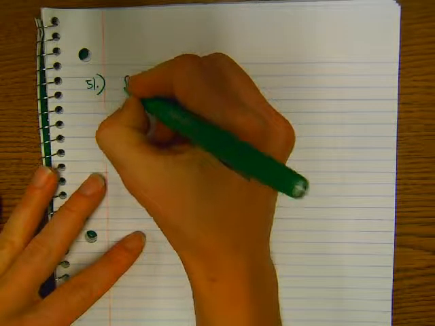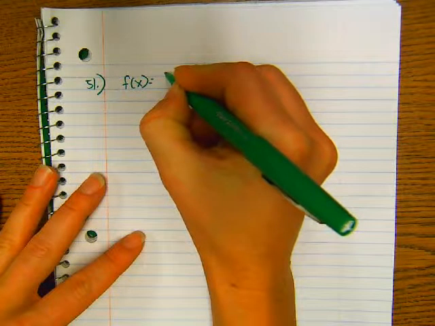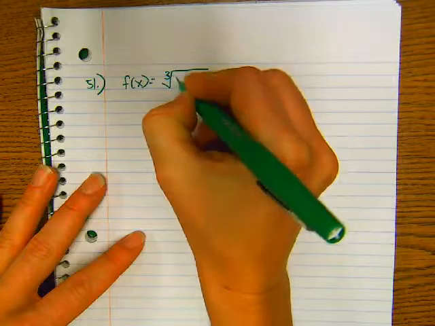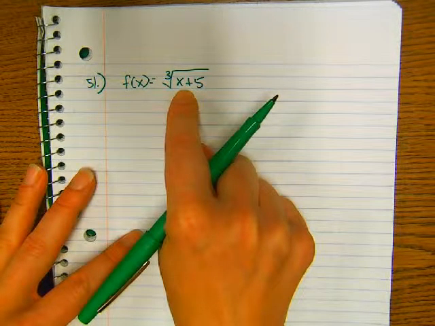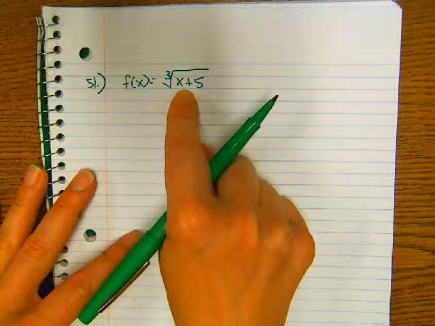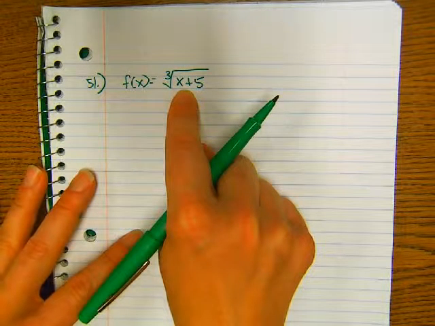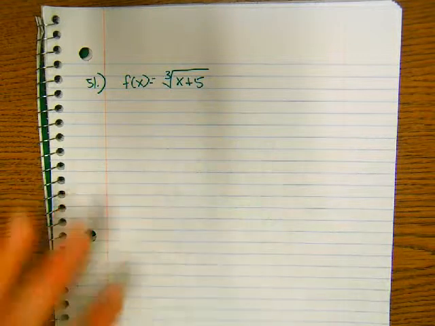All right, so 51, it says we're going to find the formula for f inverse of x, give the domain of f inverse, including any restrictions inherited from f. So the function you're given is the cubed root of x plus 5. All right, so how do we start? We're trying to find the inverse here.